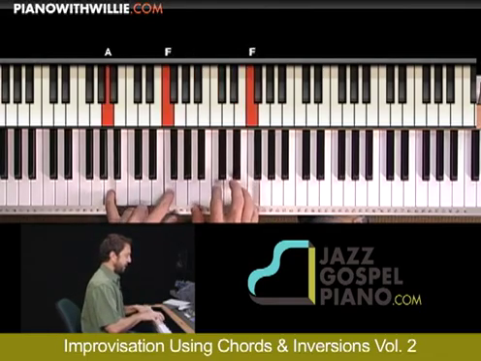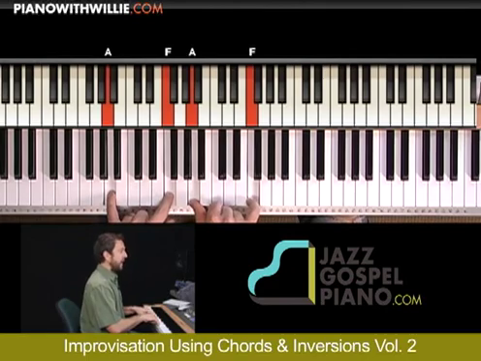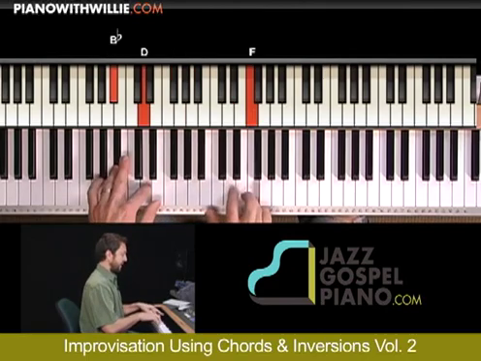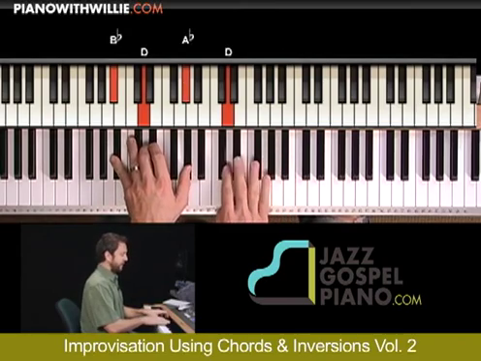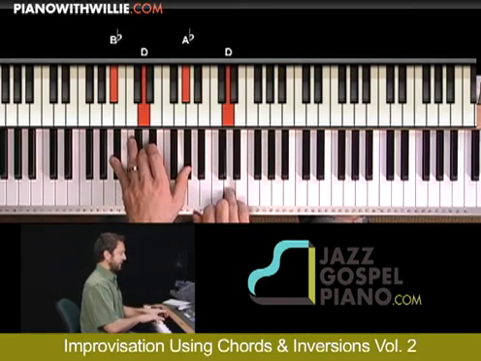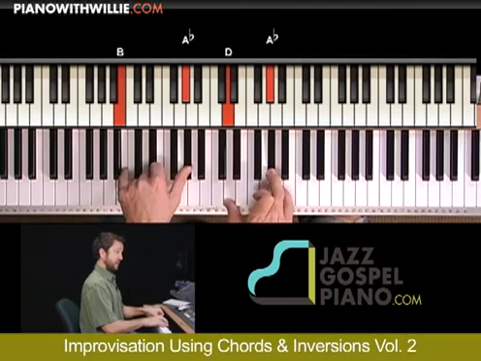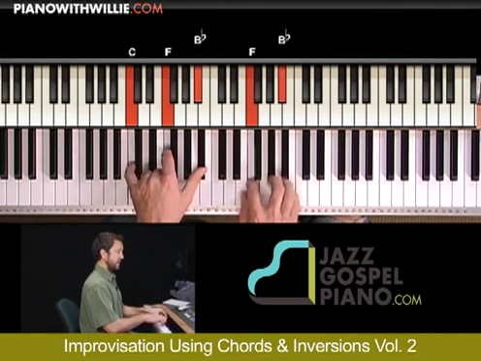I would probably play, this is my guide tone, the B flat. You can even just do the 3rd and the 5th, but probably the B flat and the 3rd. The B diminished, 3rd and 7th, and then the C sus, 7th and the sus 4.